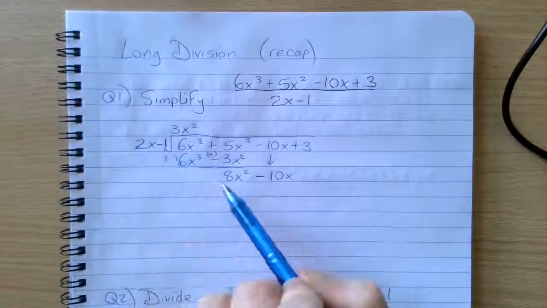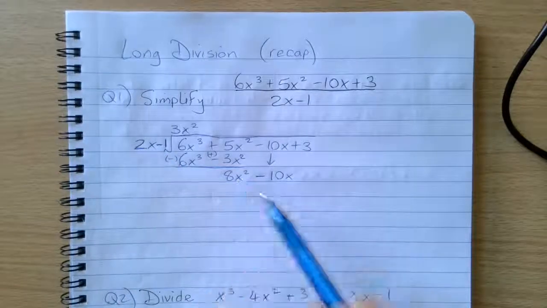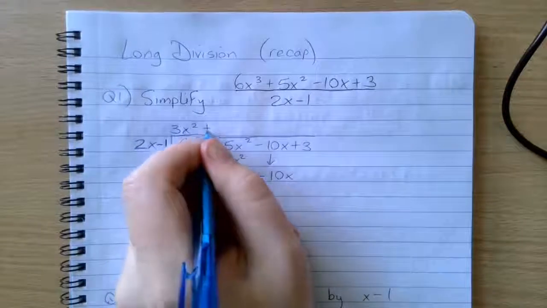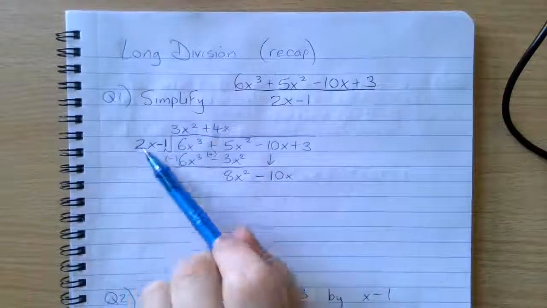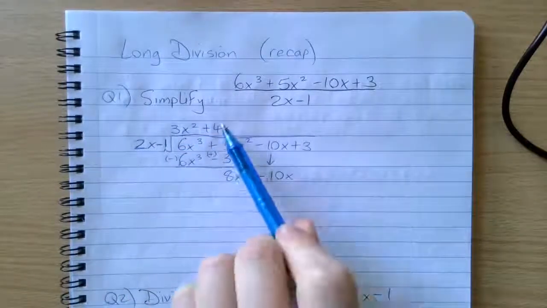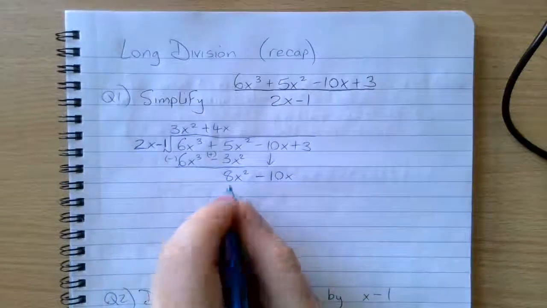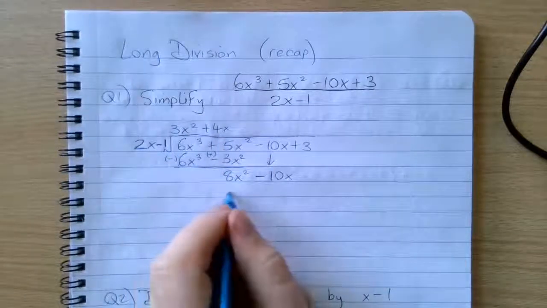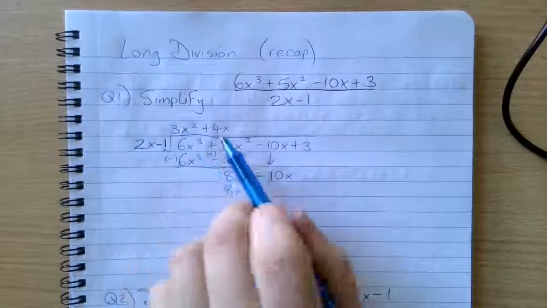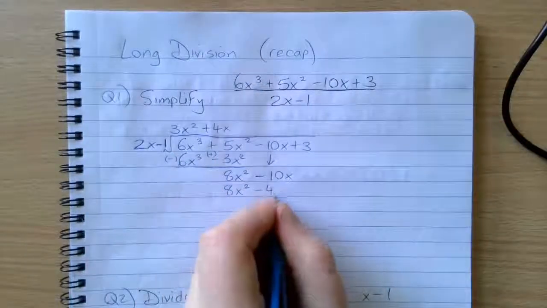Then 2x divides into 8x squared how many times? You'll see that it divides in 4x times. 2 divides into 8 4 times, x divides into x squared x times. So then you times 4x by 2x, which is 8x squared. 4x by minus 1 is minus 4x.